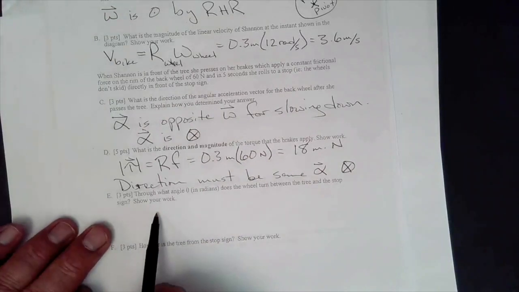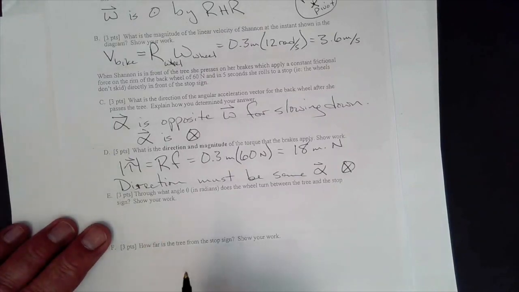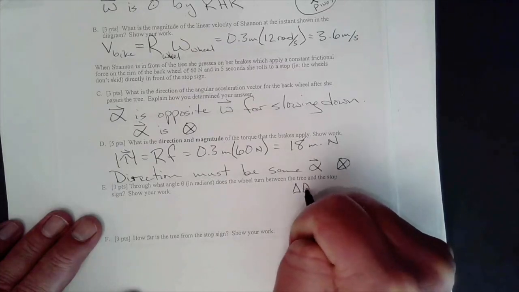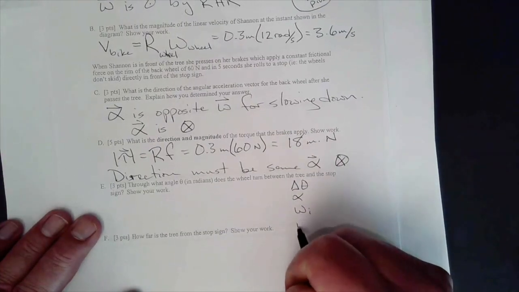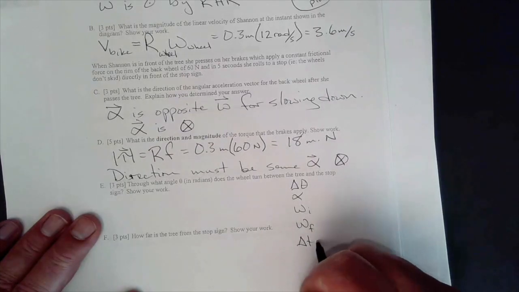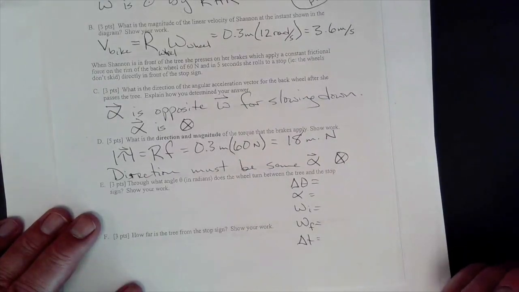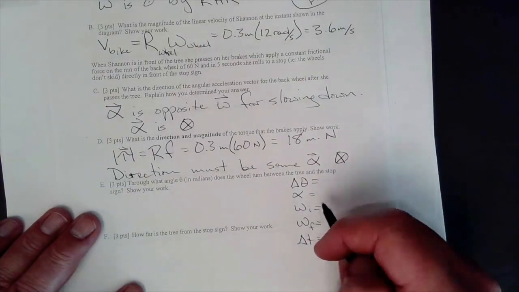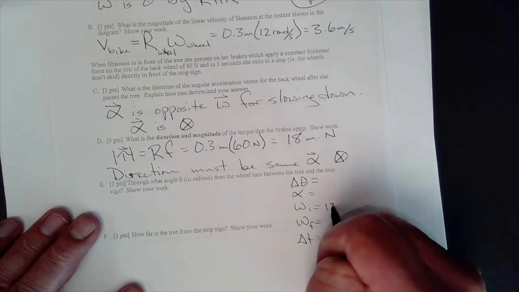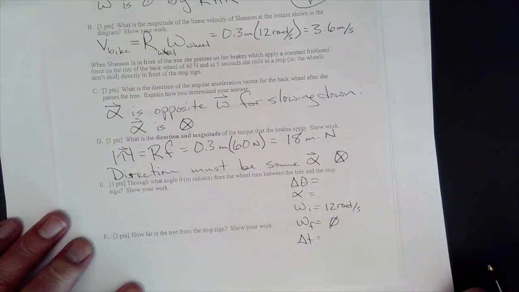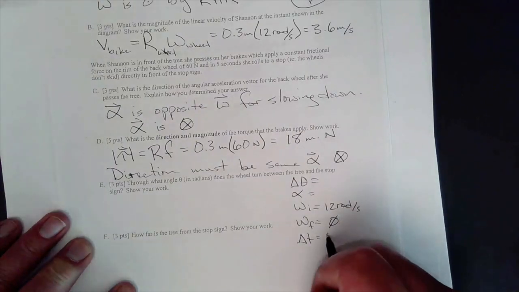Through what angle in radians does the wheel turn between the tree and the stop sign? Well, this is a rotational kinematics problem, so I make the list of my 5 variables, always the same. And remember, I have to find 3 of these in order to proceed. Well, I know that the initial omega we're given is 12 radians per second. It has to stop at the stop sign, and we're told that it stops in a time of 5 seconds.